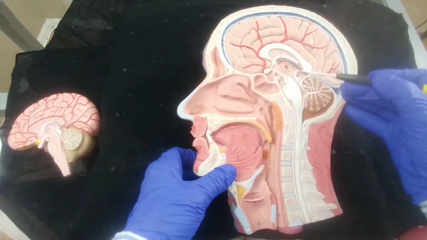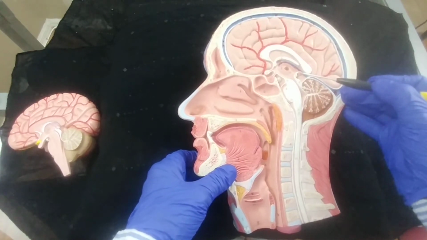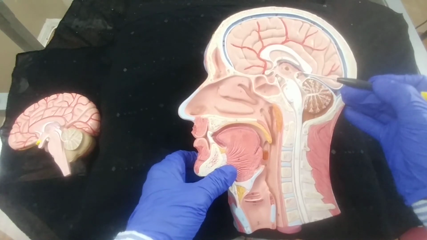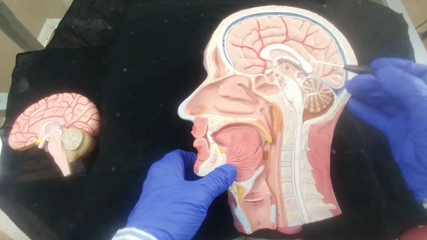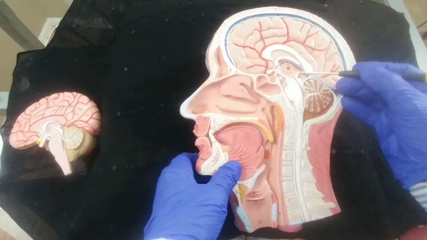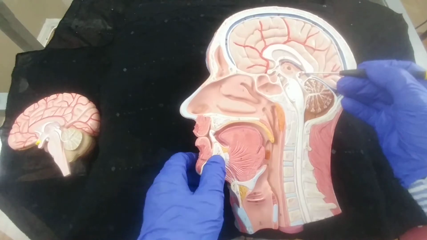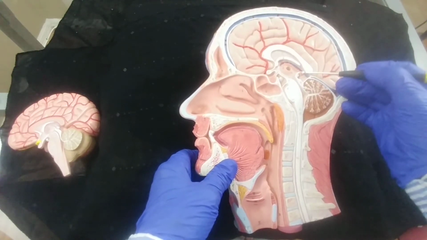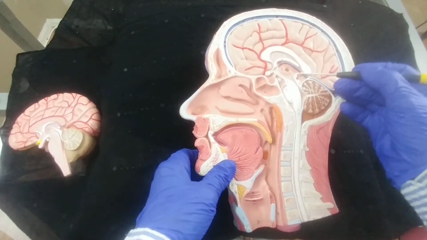This is the pineal body, a very important structure. The pineal body, along with the suprachiasmatic nucleus of the hypothalamus, maintains the 24-hour circadian rhythm of our homeostasis. So it maintains the sleep and wake cycle in association with the suprachiasmatic nucleus of the hypothalamus. This pineal gland is also associated with reproductive function, especially in some animals.